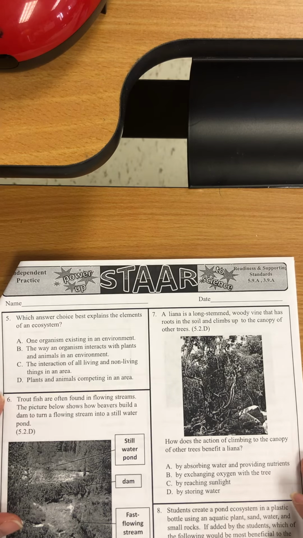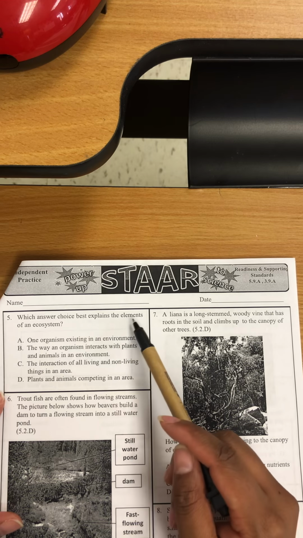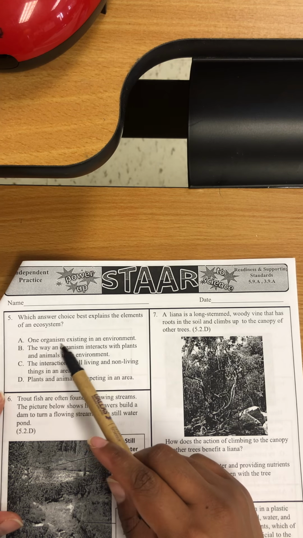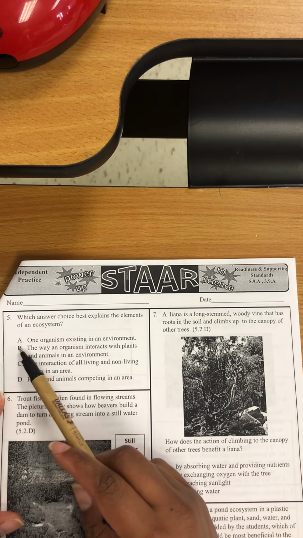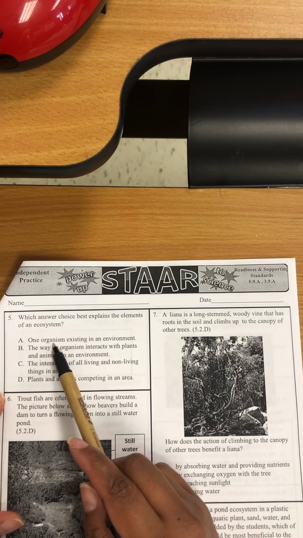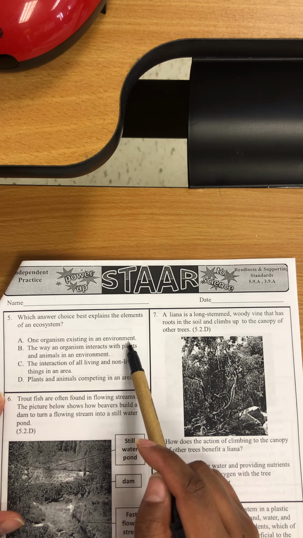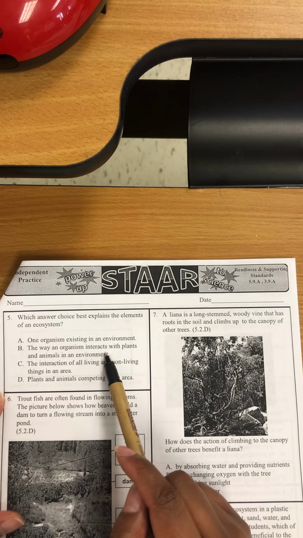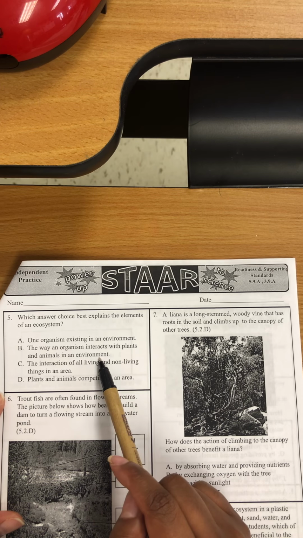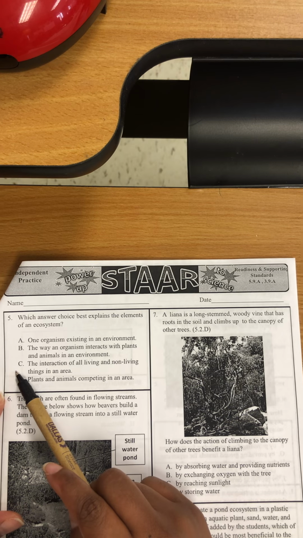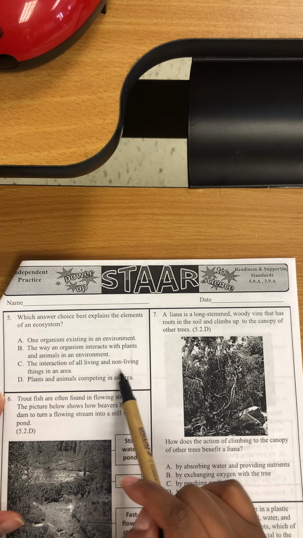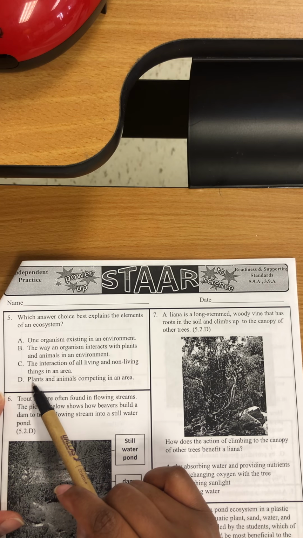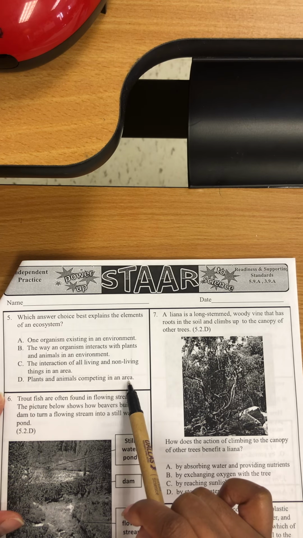Number 5. Which answer choice best explains the elements of an ecosystem? A, one organism existing in an environment. B, the way an organism interacts with plants and animals in an environment. C, the interaction of all living and non-living things in an area. D, plants and animals competing in an area.